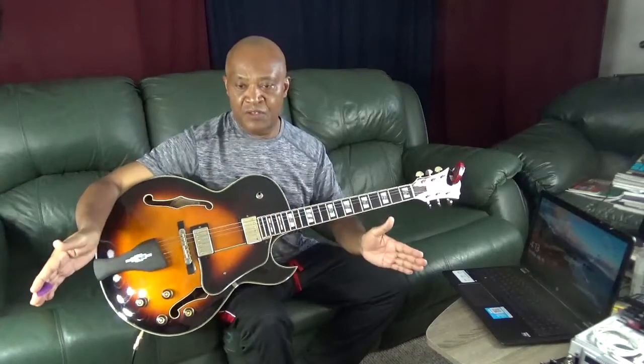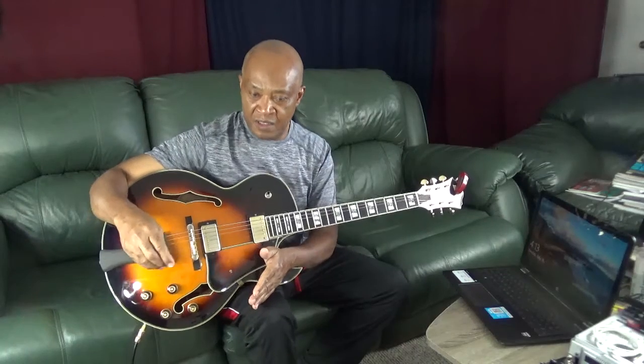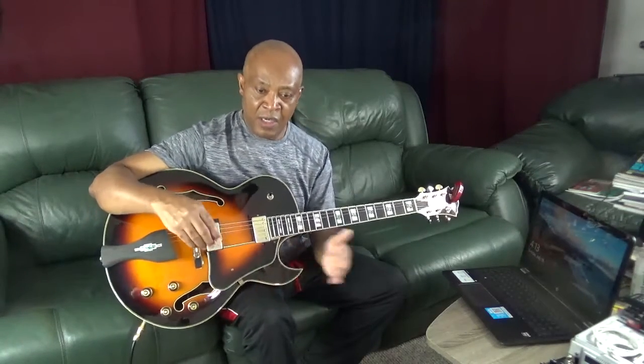Now you go to the fifth note. You play G all the way to G, with the same intervals, the same distances between the notes. That's the G Mixolydian mode.